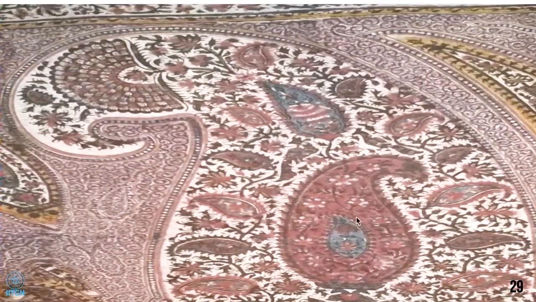This entire piece is just about 6 to 8 inches in height. But you see these details, you have booties which are very similar to our Persian booties. You have multiple booties, you have peacocks, you have a flower there, and you have details which are not possible with block prints.